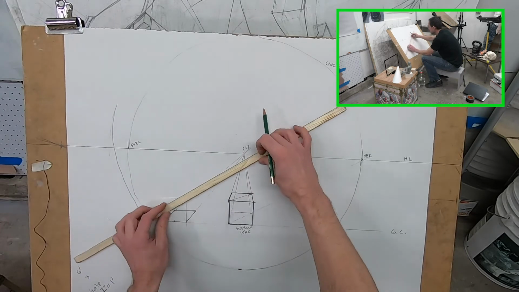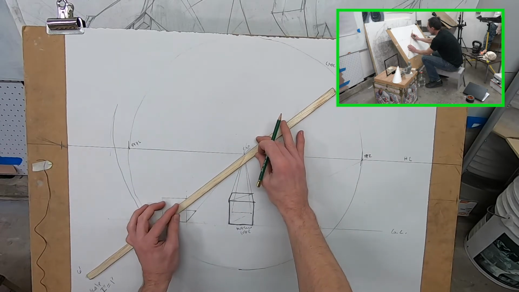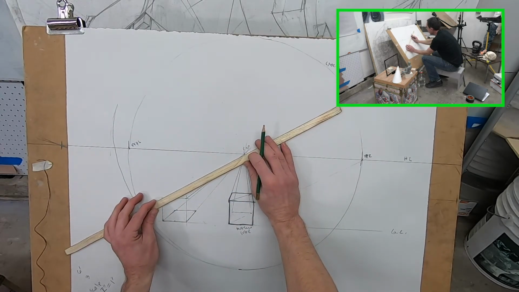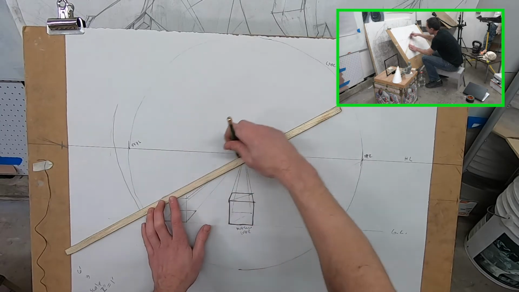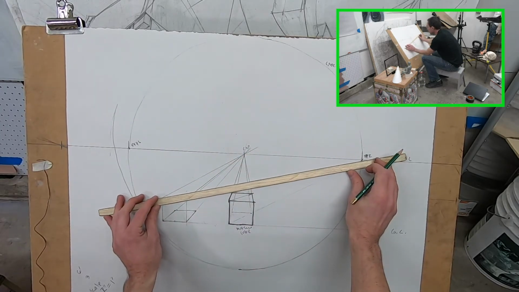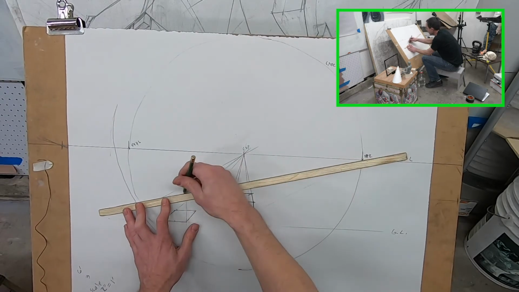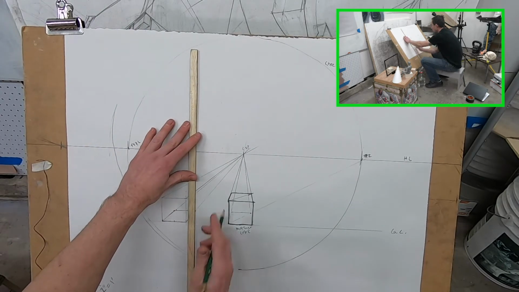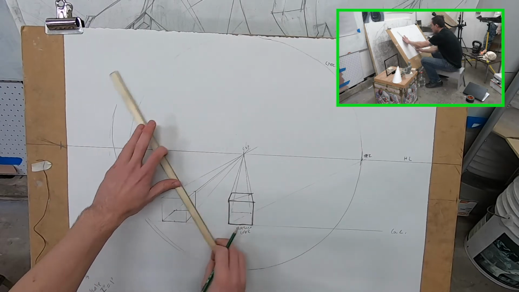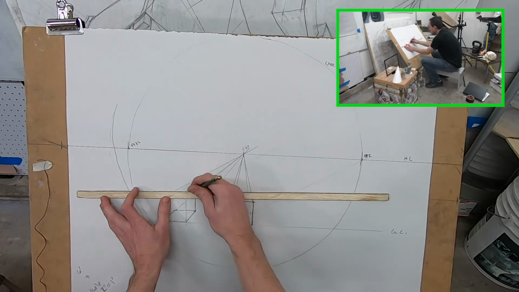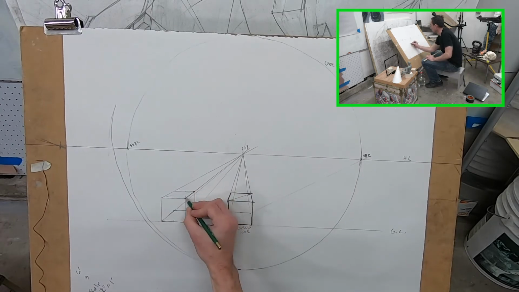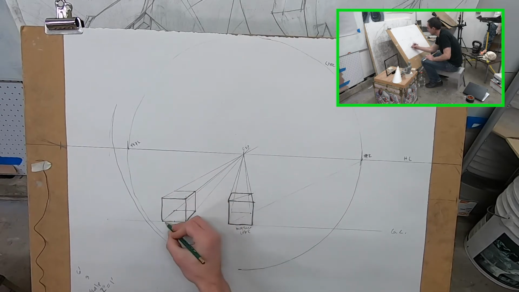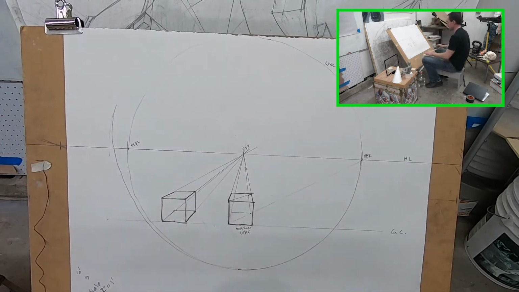Horizontal is horizontal. Convergent angles. The principle of convergent angles is that all parallel angles will converge to the same vanishing point. Diagonal measure line. Vertical is vertical. Horizontal is horizontal. And then I'll use line weight to differentiate that visible edge.